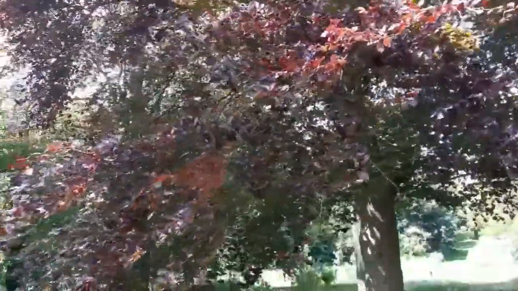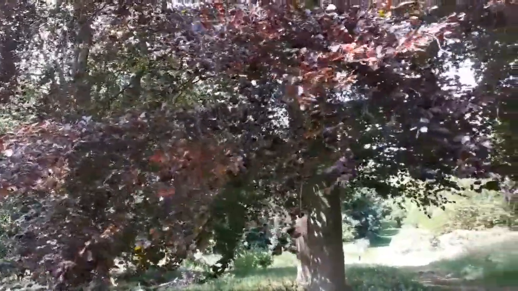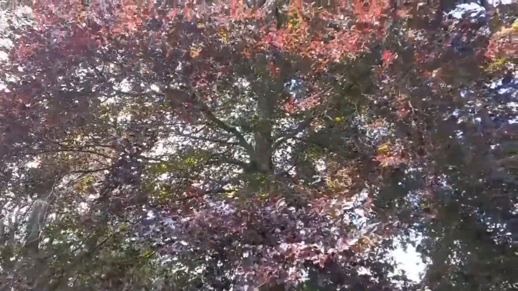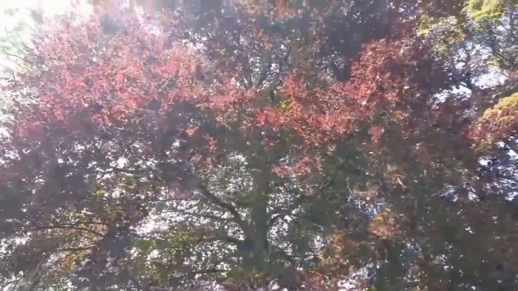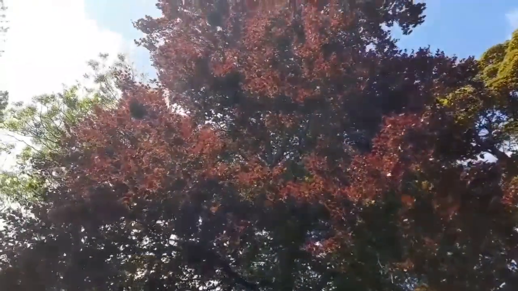Children, I know you know that the trees change their leaf colours in autumn, but did you know that some leaves start off a different colour? This is called a copper beech. If you look right up, it's so beautiful in the sunshine. The sun is shining through the leaves and the leaves are a reddy, almost a purpley colour.